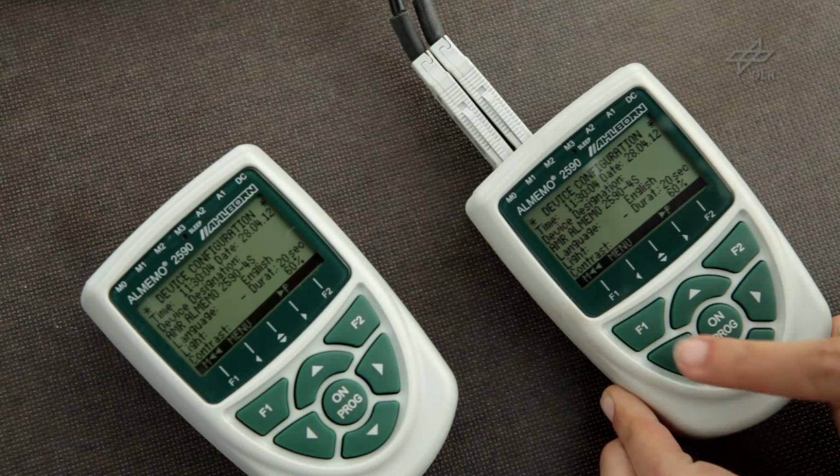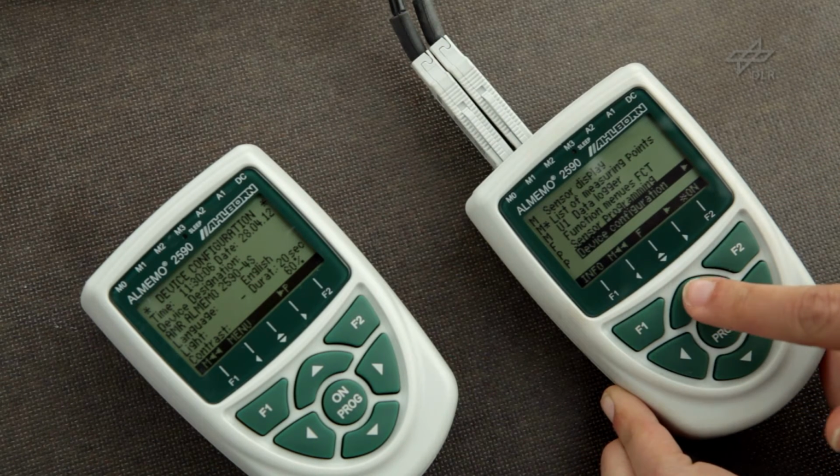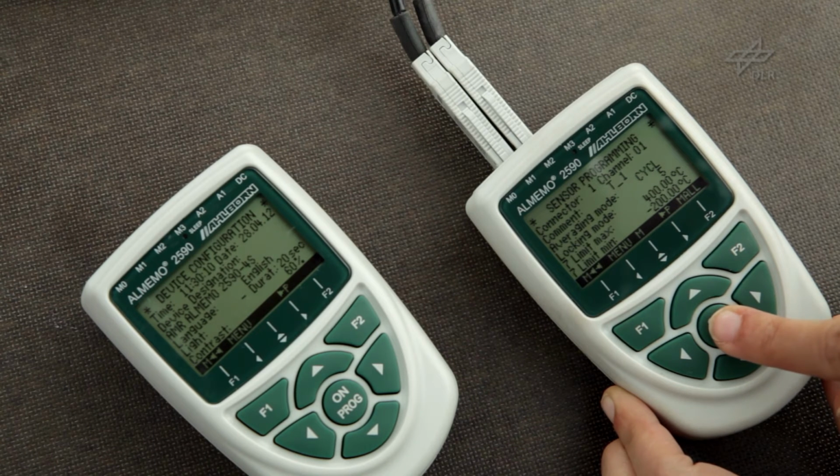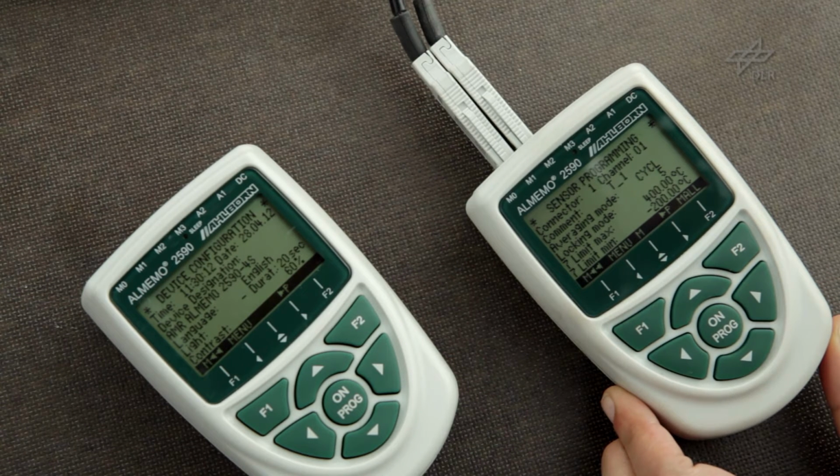We then turn to the logging channels and verify the sensor information. In this case, the sensor is clearly identified by a name, the average mode has been set to cycling, and the limiting values are correct. And once everything's been set up properly, we can start the measurement.